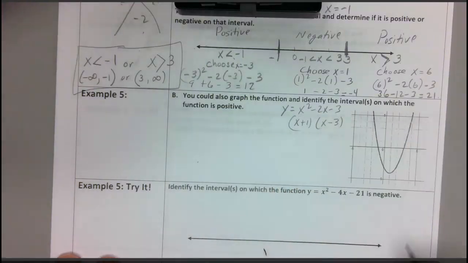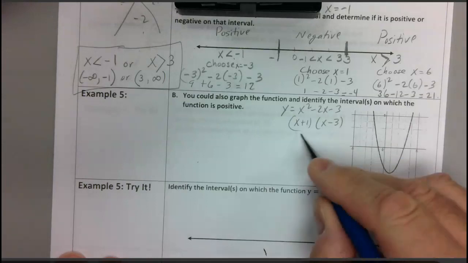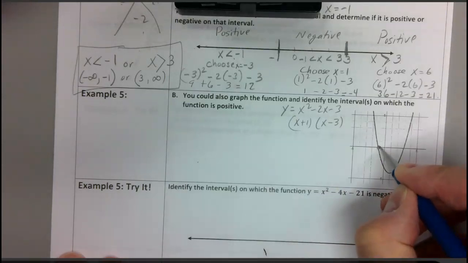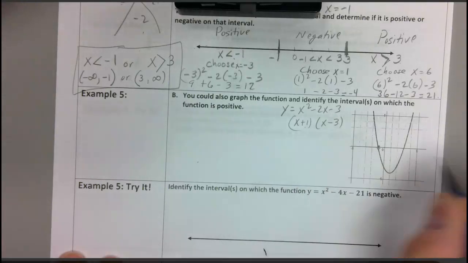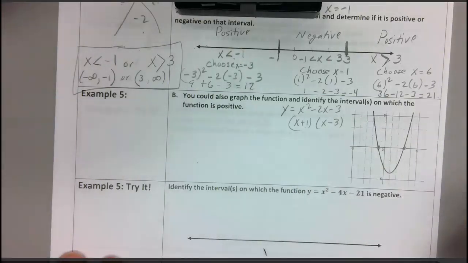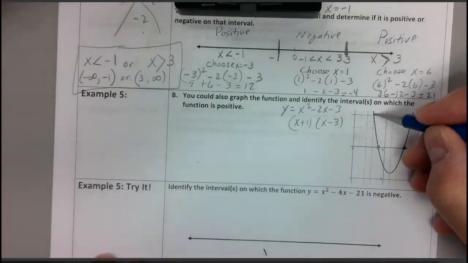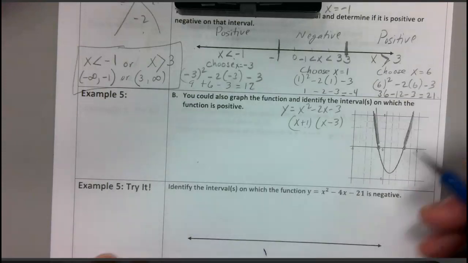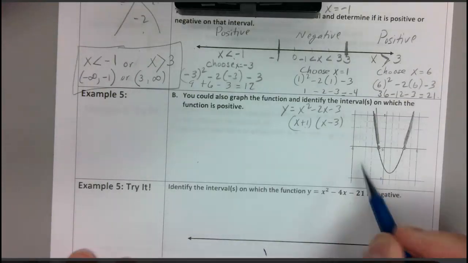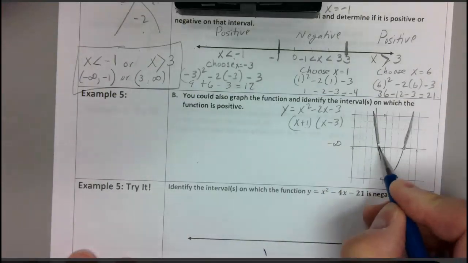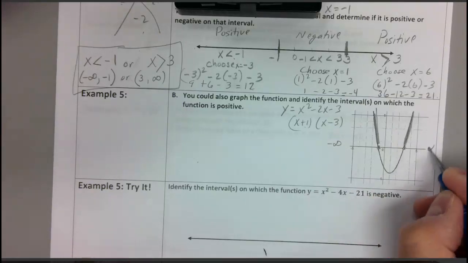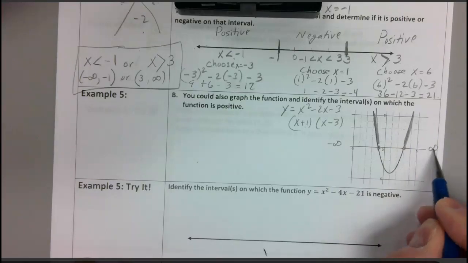If you'll notice, we graph this parabola, it intersects at -1 and at +3. We wanted to know where it was positive. Well, it's positive up here, and it's positive up here, isn't it? This is the interval from -infinity to -1, and then out here it's 3 to positive infinity.